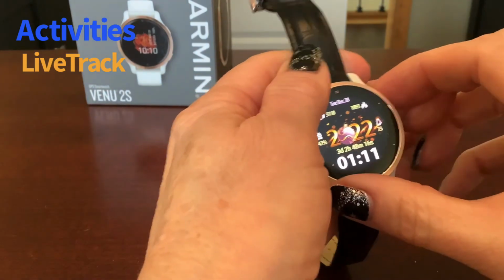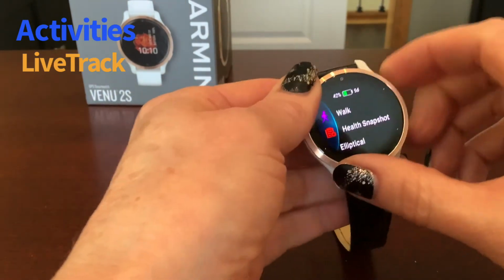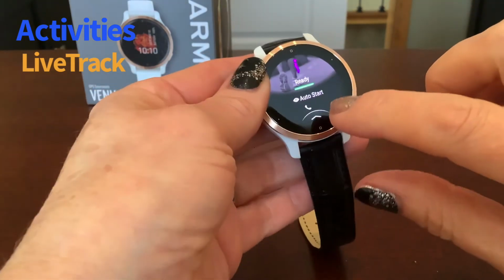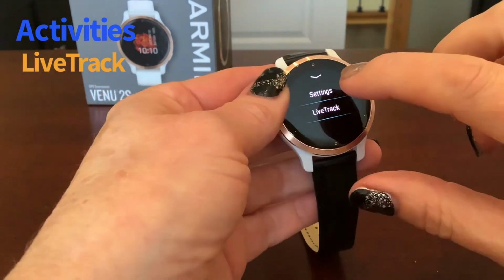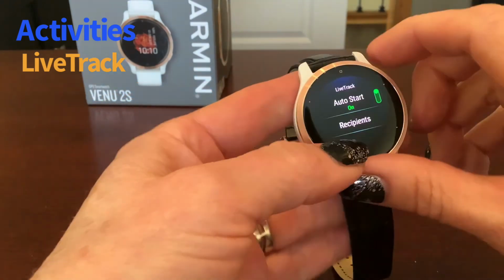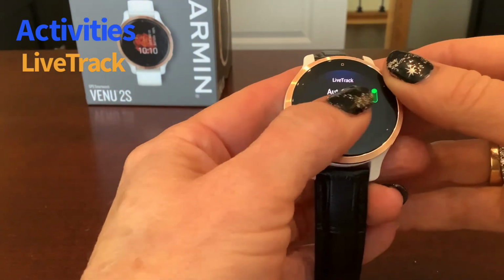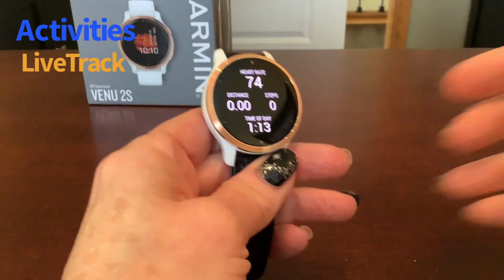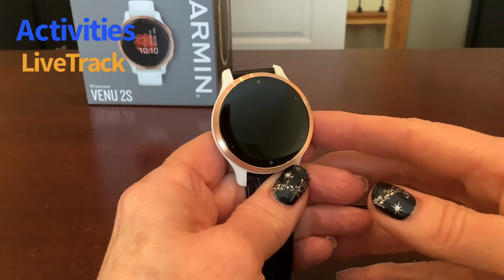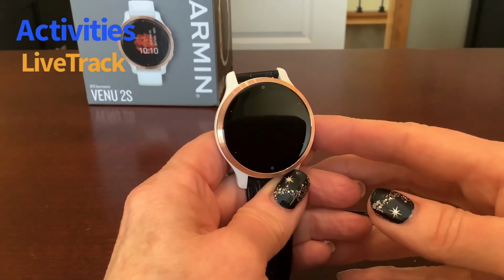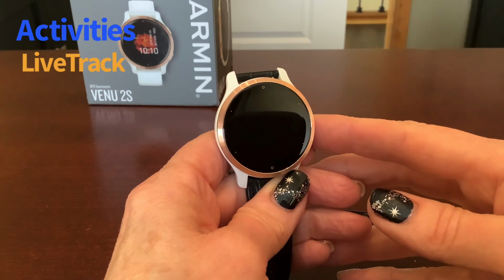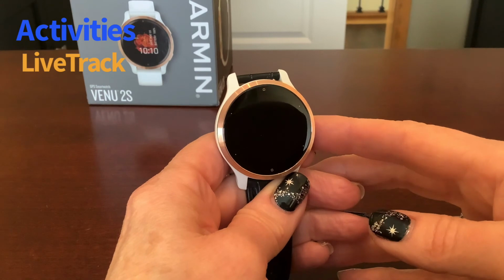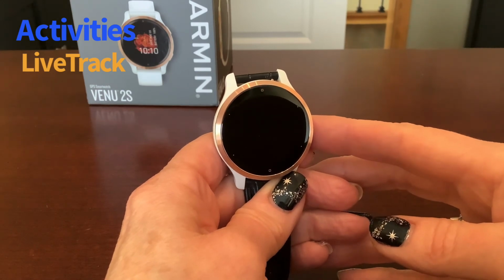Once you do that, you can start your activity, whether it's running, biking, walking. I have auto start on for LiveTrack. I can go to LiveTrack, and now, because I just synced under recipients, it's going to show the 2 people I have picked. Once you do that, your recipients are going to get an email showing that a LiveTrack has been shared with them. They'll open the email, they'll have a link they can tap on, and it will take them to a GPS screen with the blinking dot of where you're at.